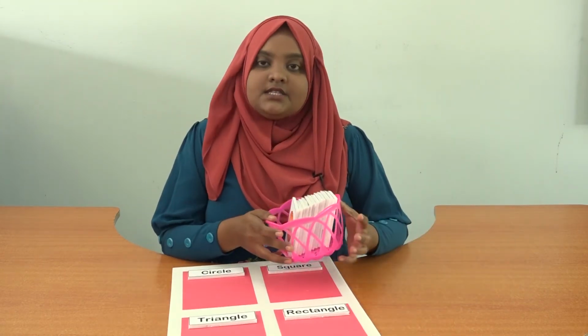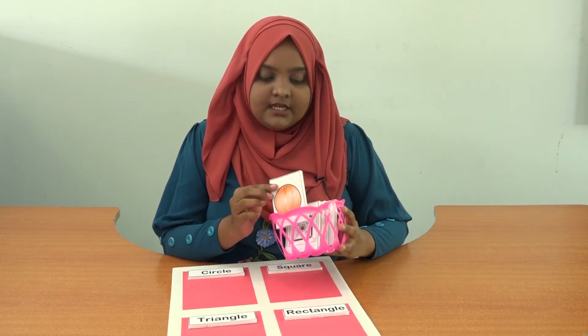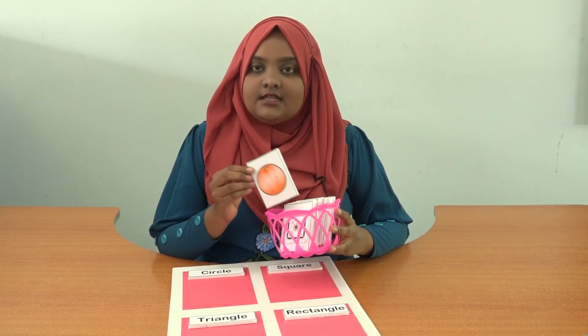And in this basket I have some picture cards, and these pictures are things that have the same shapes as the shapes we are learning today. Now, our job is to take these picture cards and group them in the place where they belong.